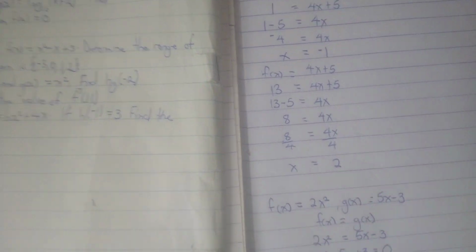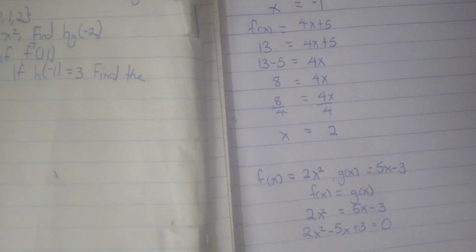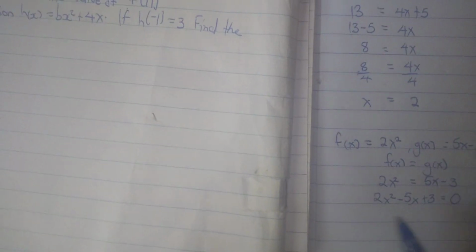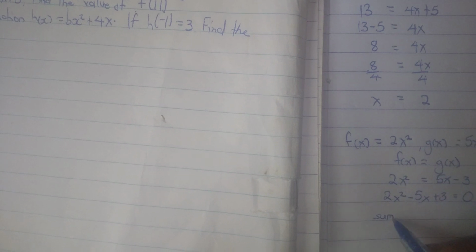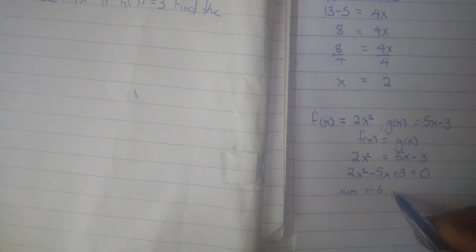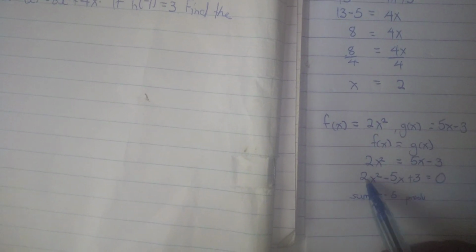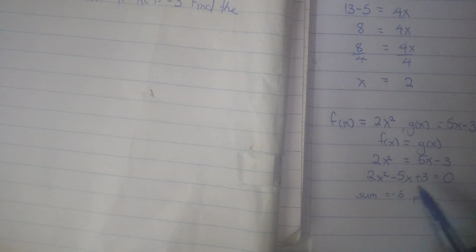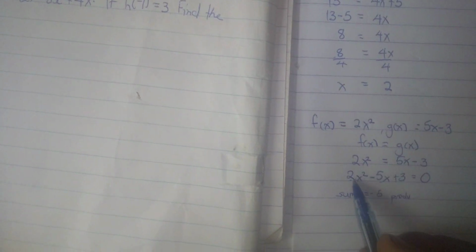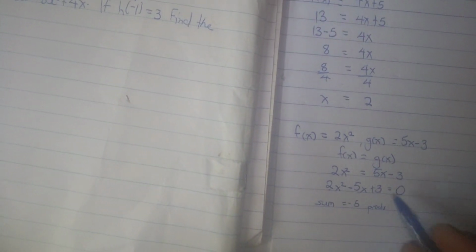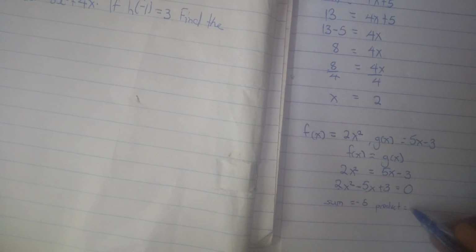You can look at that, identify the product and sum. When you look critically, this is always the sum, so our sum is negative 5. Then the product will be the coefficient on x squared times the constant here. When we multiply 2 times 3, we come to positive 6.